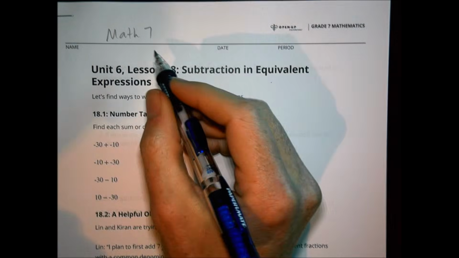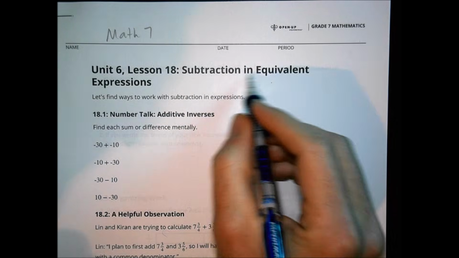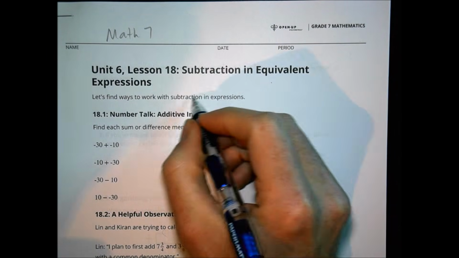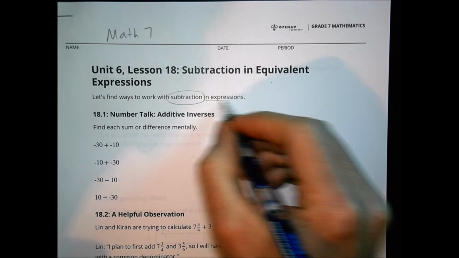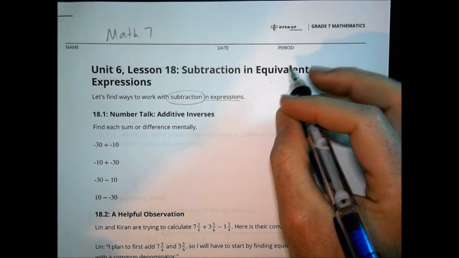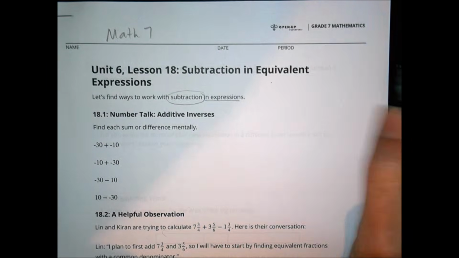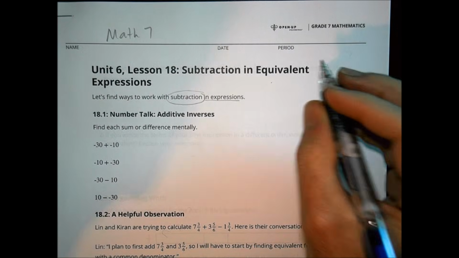Hi, this is Math 7, Unit 6, Lesson 18, Subtraction in Equivalent Expressions. One of the things we're talking about today is how we work with subtraction in our expressions. The key takeaway from today's lesson is that subtraction problems can be rewritten as adding the opposite.